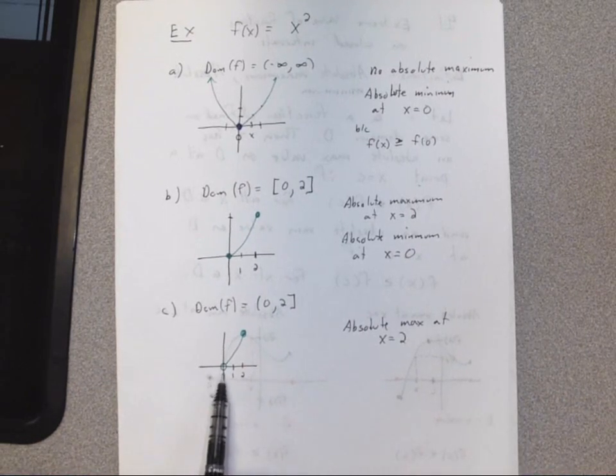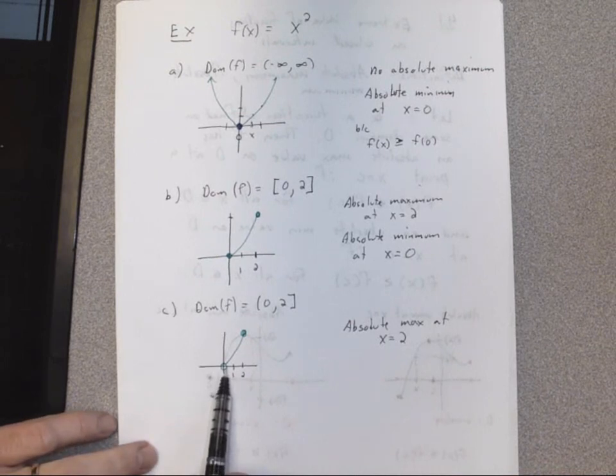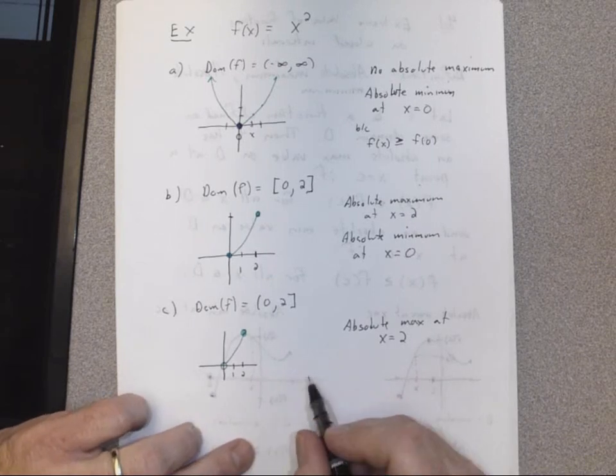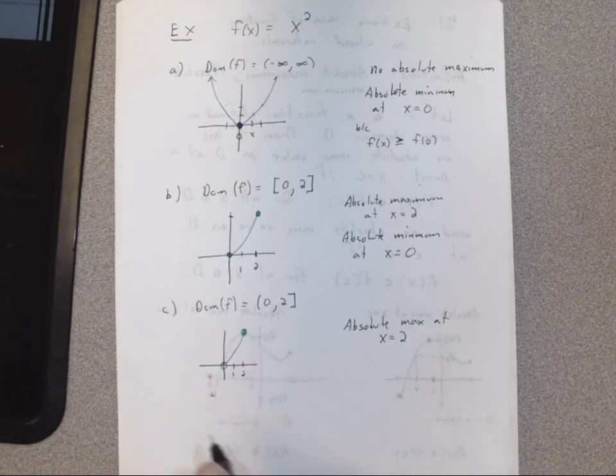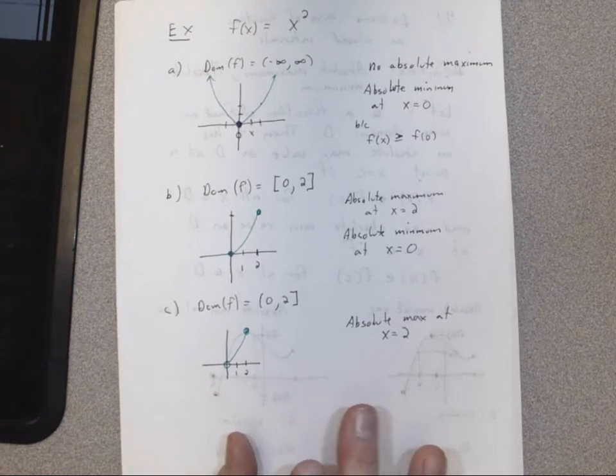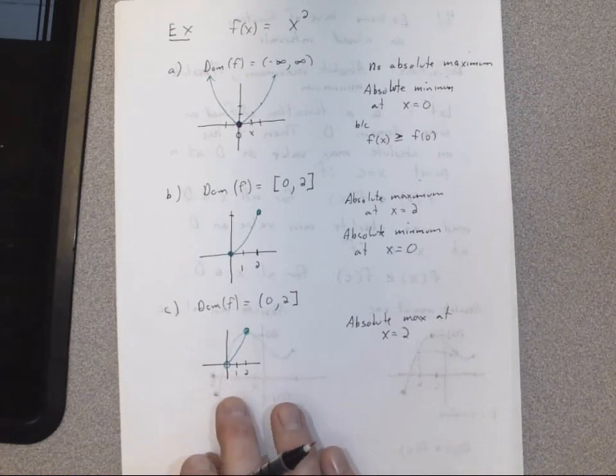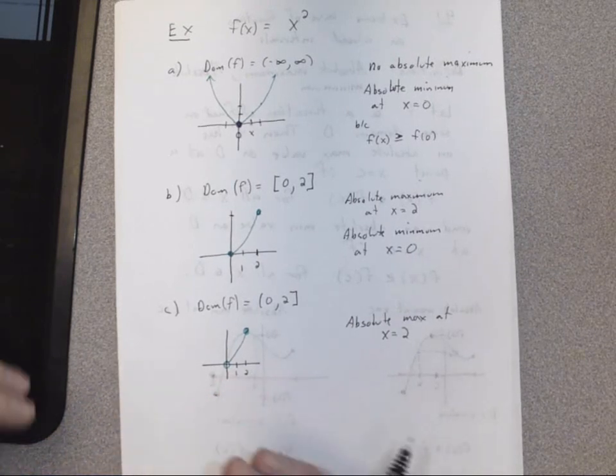Because since it doesn't include 0, we know that this point is going to get smaller and smaller and smaller, but there's no point that I can actually nail down. Because you might say, well, what about 0.0000001? Well, I'd say there's definitely a point that's even closer to 0 than that. And then you could just add another 0 and say, well, I got one smaller.